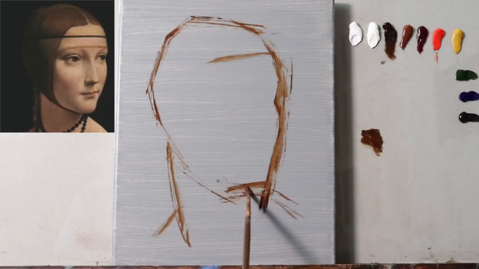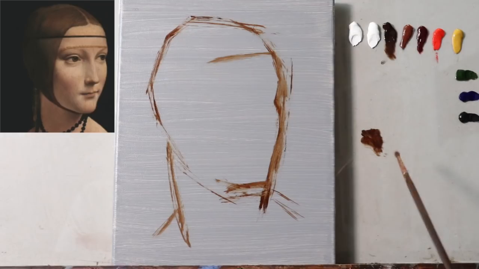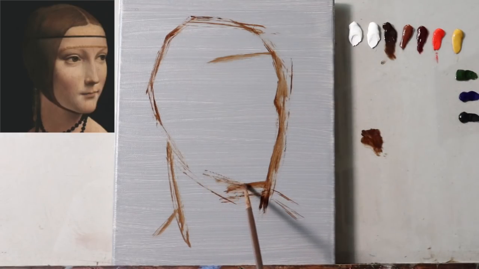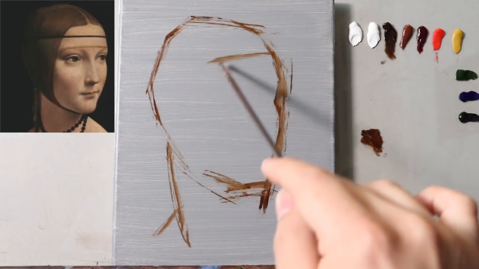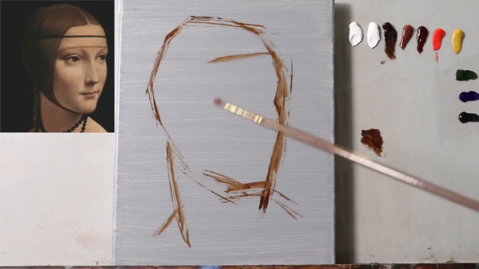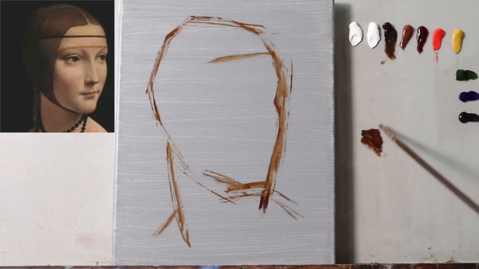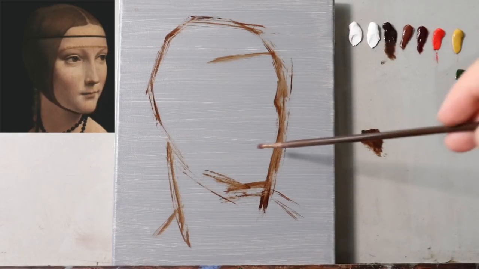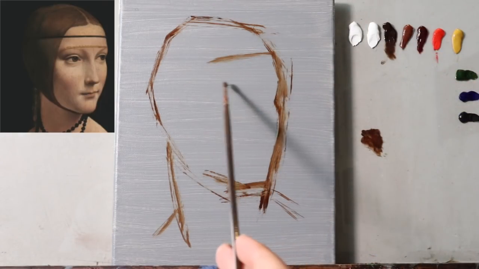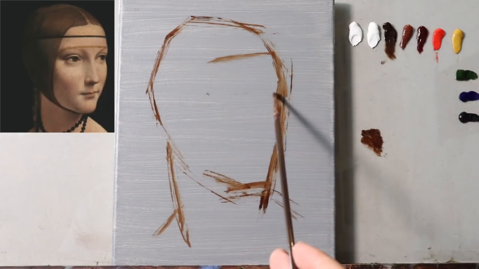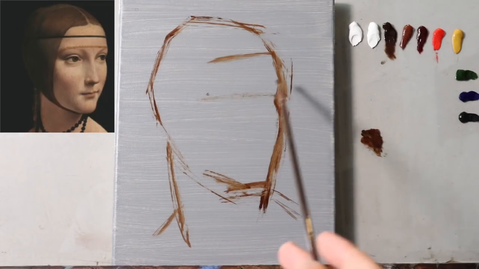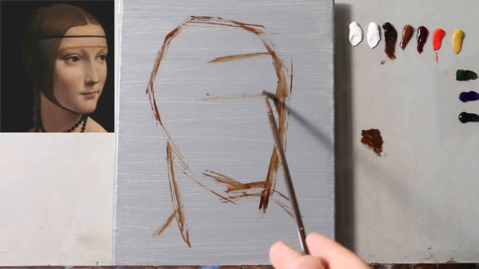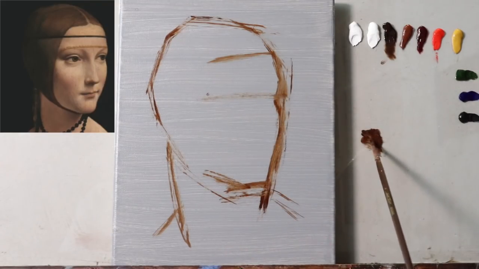Usually I'm a little more lenient with the specificity in the block in, but since I think that there are less values in the face, like you're seeing in the photo reference over there, I'm going to prioritize the umber drawing a little bit more. So I'm going to slow down with the umber drawing a little bit. Here's the axes of the eyes right around here.